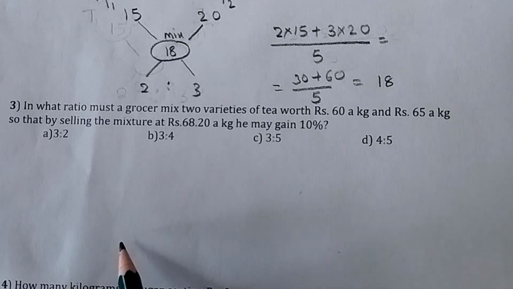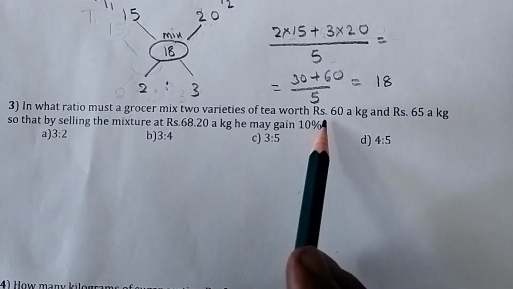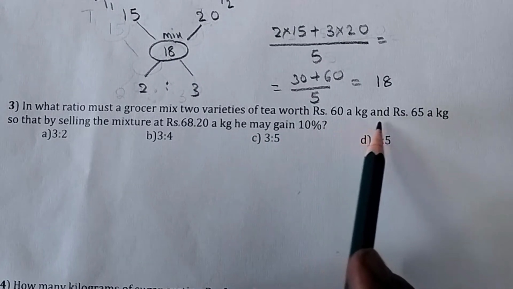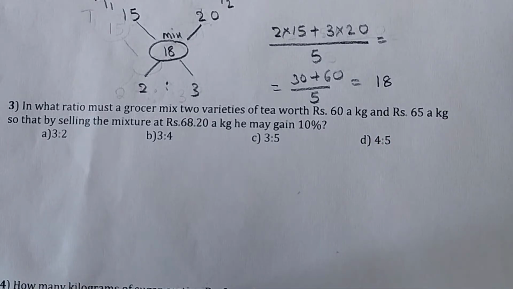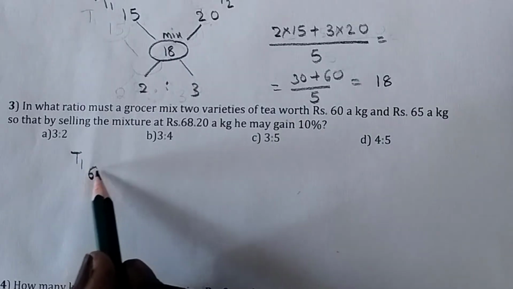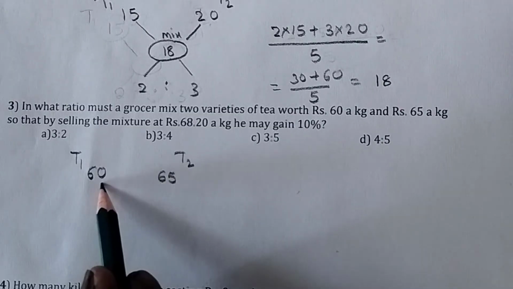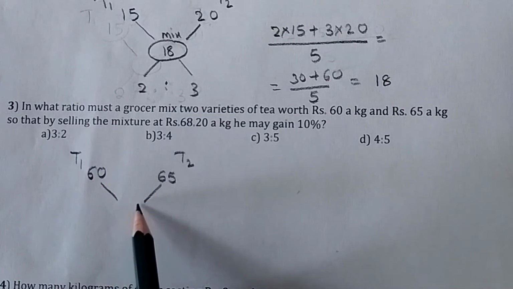Question number 3 is the same model as question number 1, but with a little difference. In what ratio must a grocer mix two varieties of tea, 60 a kg and 65 a kg, so that by selling the mixture at 68.20 a kg, he may gain 10%? What exactly is the given question? Type 1, I am taking, is 60 rupees and type 2 is 65 rupees. These two are mixed in a certain ratio. That ratio we are going to find out.